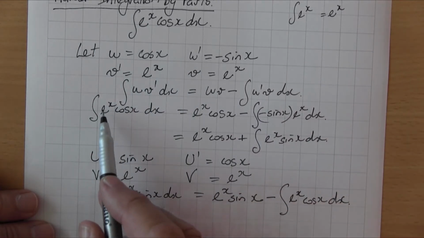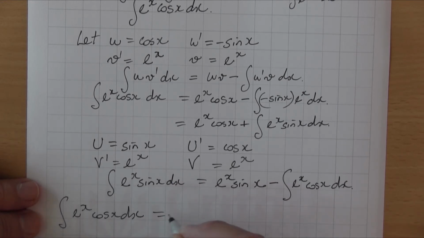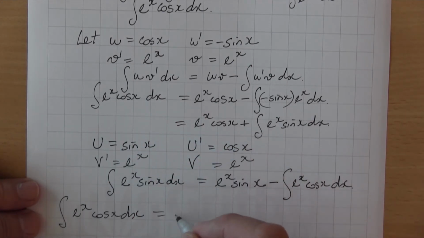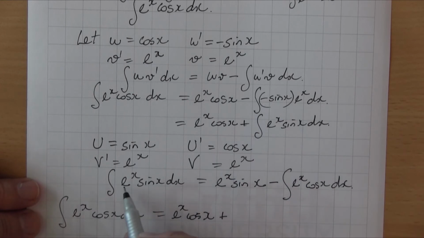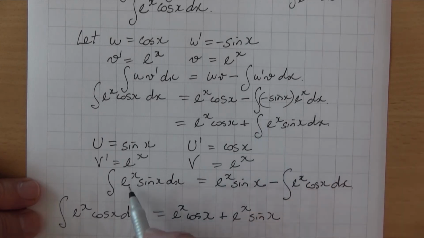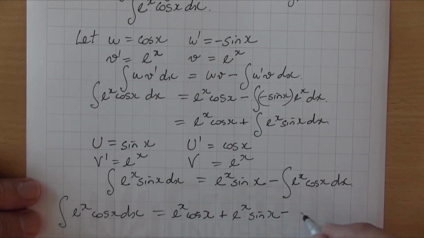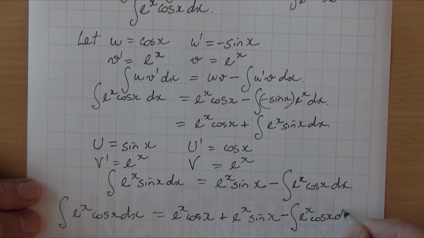So putting it all together, we've got our original integral that we're asked for, the integral of e to the x cos x dx, is equal to e to the x cos x plus, now this integral here we've just worked out as e to the x sin x minus the integral of e to the x cos x dx.